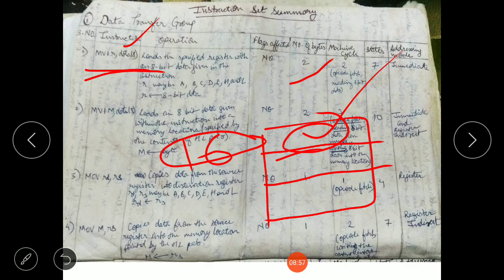Now, if the instruction has to be stored in the memory, how will it get stored? First the opcode will get stored, and the next, successive memory location will store the data which is mentioned in the instruction, the 8-bit data.